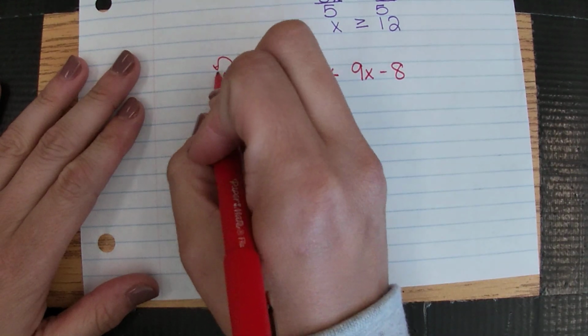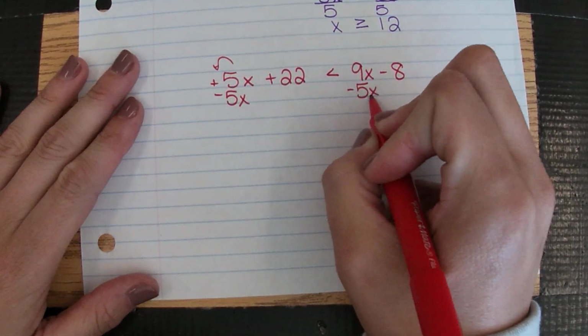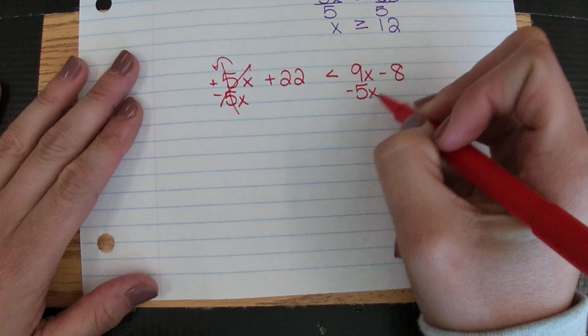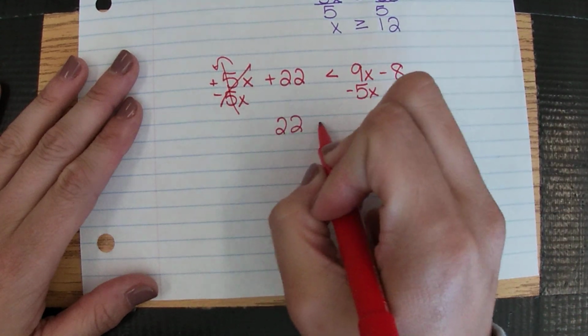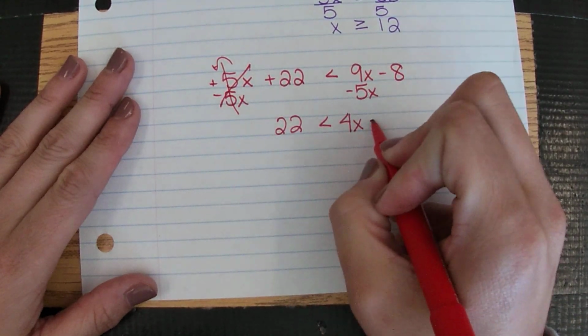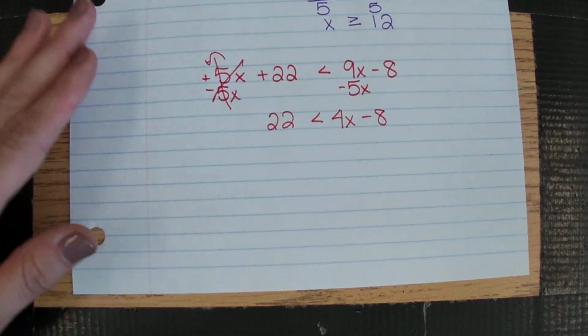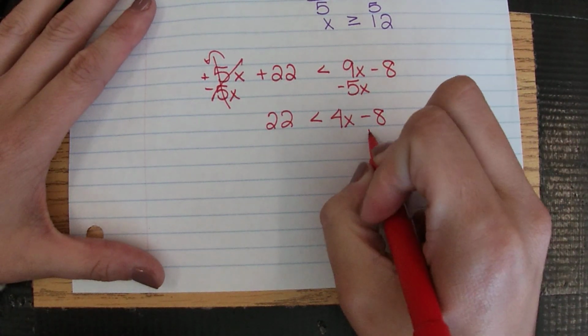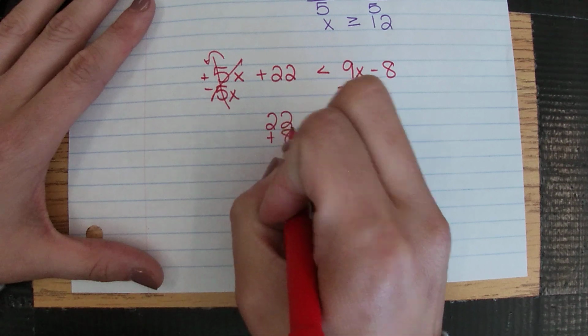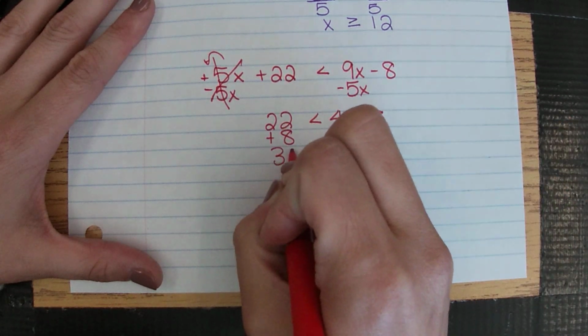So this is a positive 5x, so I'm going to use a negative 5x. I'm always writing it underneath the x. Okay, no large fraction, so now I'm just down to solving a two-step. I'm undoing subtraction with addition.